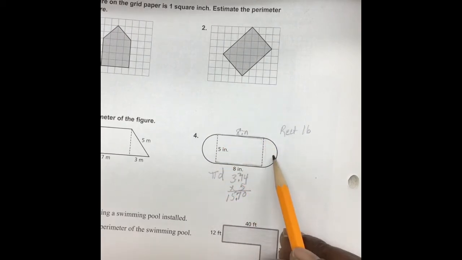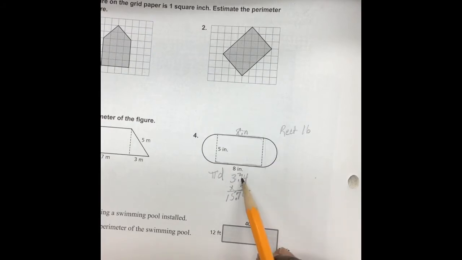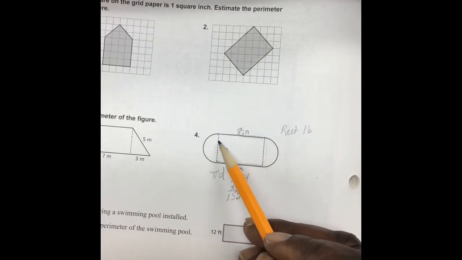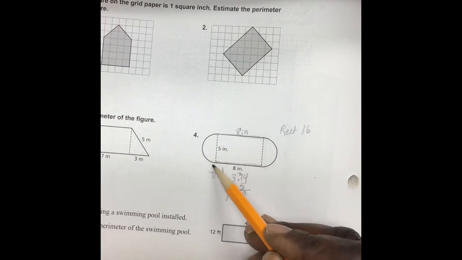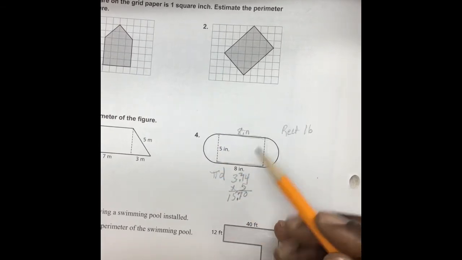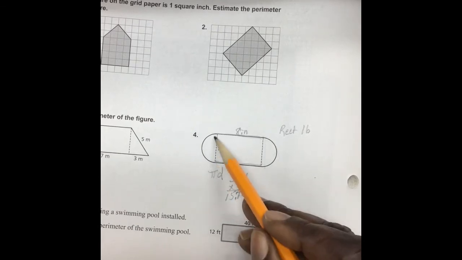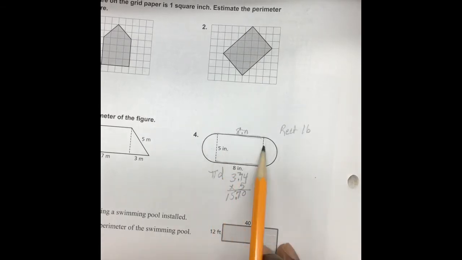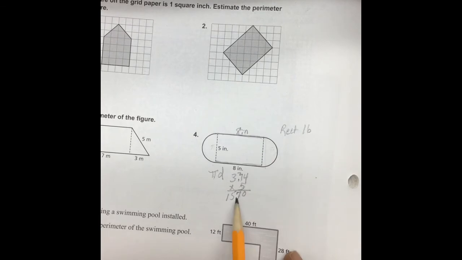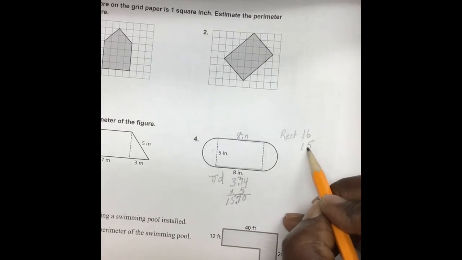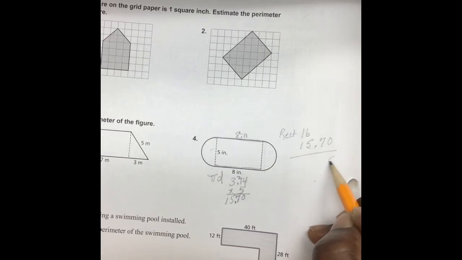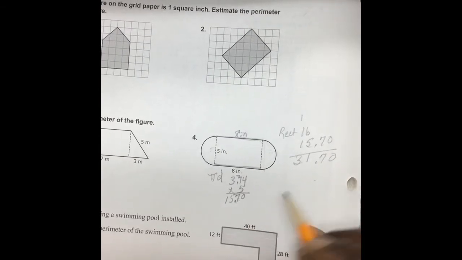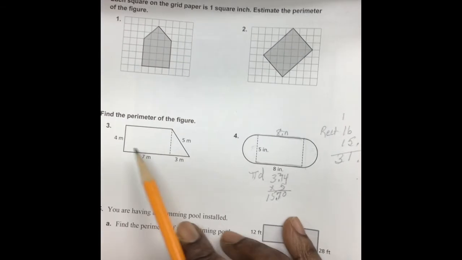This is for a whole circle, the circumference, okay? And so normally we would divide this in half for the one semicircle. We would normally divide this in half for the semicircle, but because we have pi times diameter, we're going to keep the whole thing because we have two of these, and these two together are the same, so we keep this whole amount. So we put this whole amount with our 16, and we add it together, and we have 31 and 7/10, and that would be the perimeter for number 4.